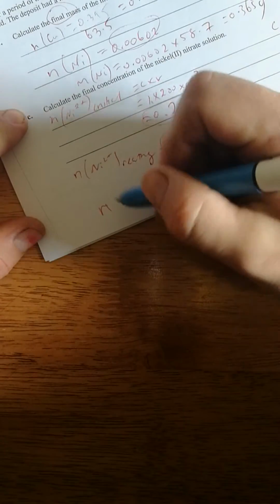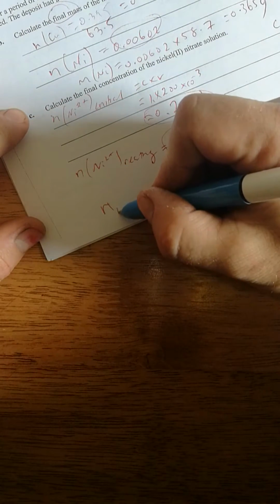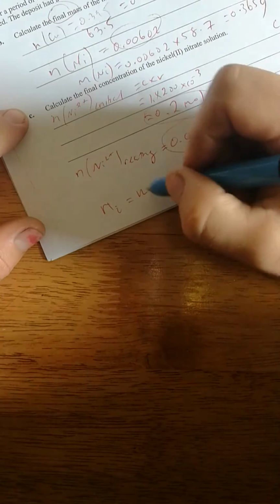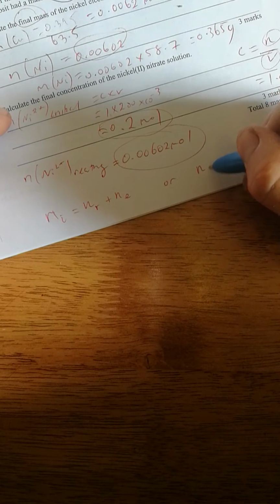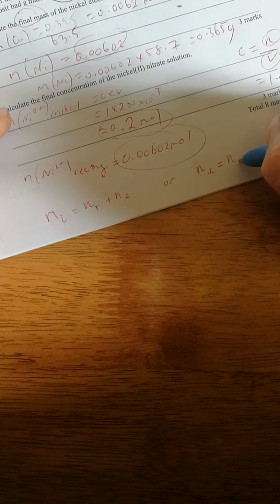If you want a good way of remembering this, number of moles initial equals number of moles reacted plus number of moles excess, or usually this is the way that you work it out: number of moles excess equals number of moles initial, take number of moles reacted.